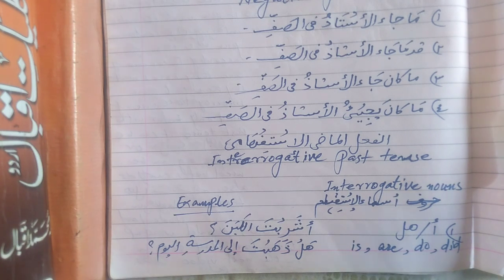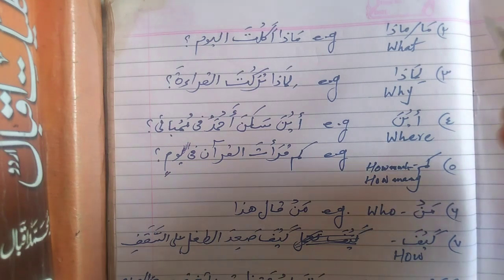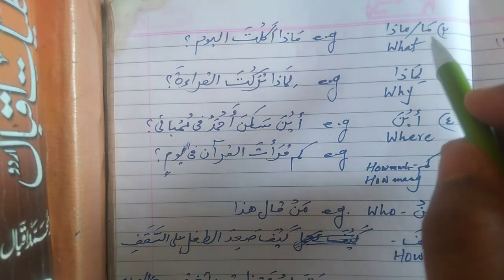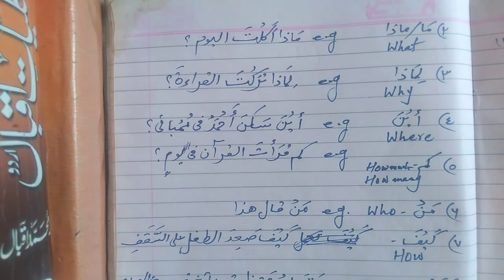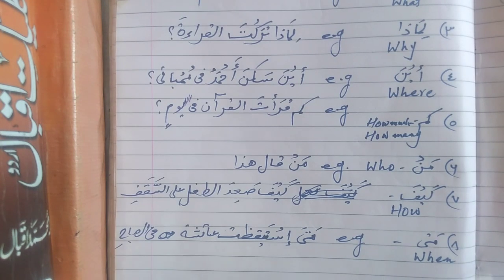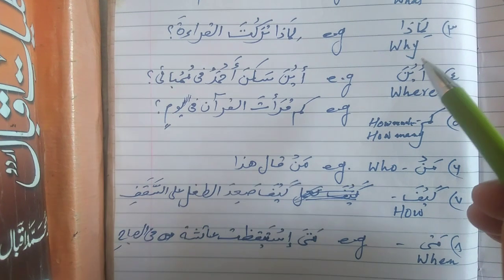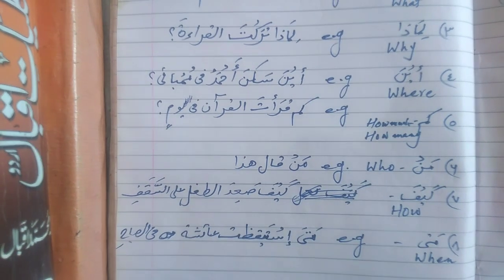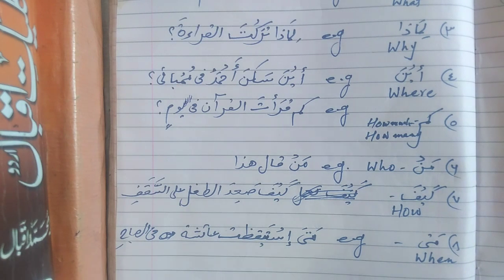Number 2, ما and ماذا, meaning what? For example, ماذا أكلت اليوم? What did you eat today? Number 3, لماذا meaning why. For example, لماذا تركت القراءة? Why did you leave the study?